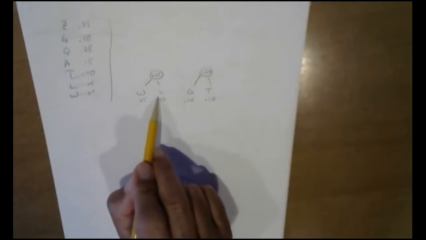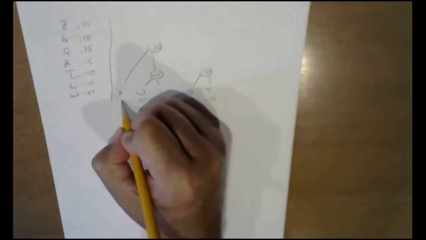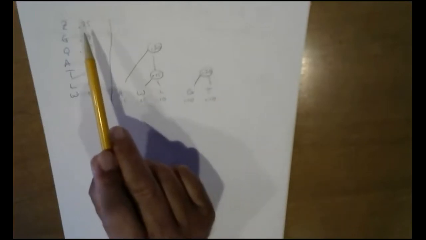I think it's G. A with W and L, oh, because W and L are already combined. So now I need to come over here and do A with W and L, which will give me a 30. So 0.15, that's gone. So what could I now do? Well, here's a 30, here's a 20, 25, and 25. Which 2 do you want to combine?